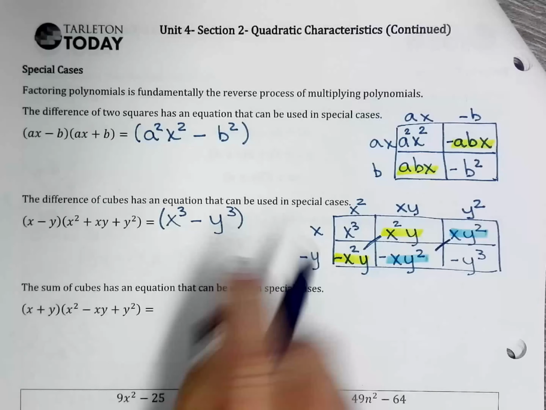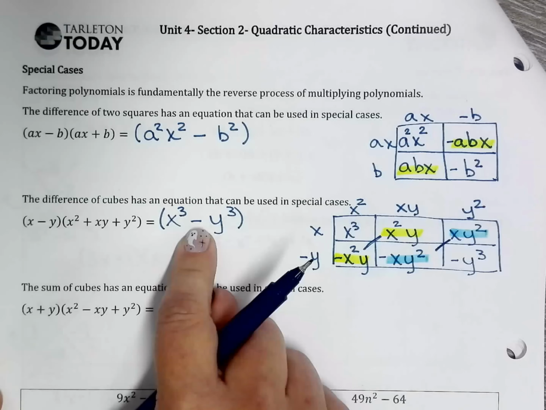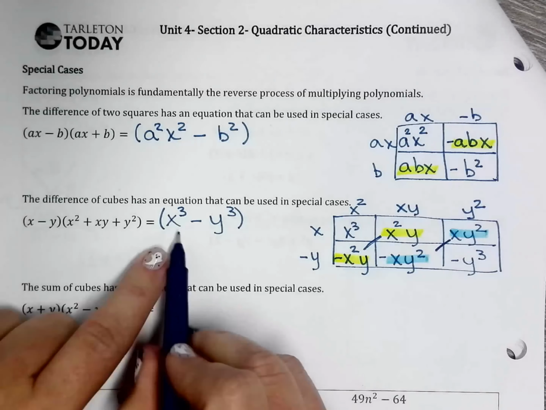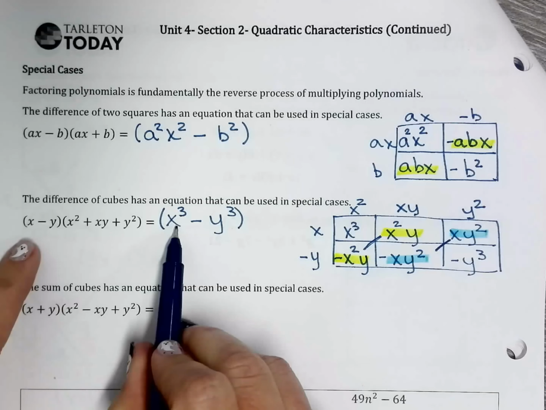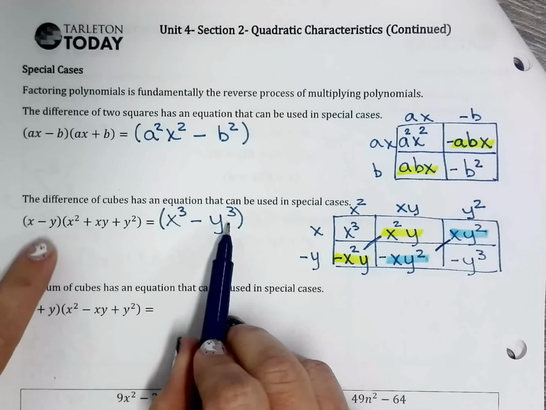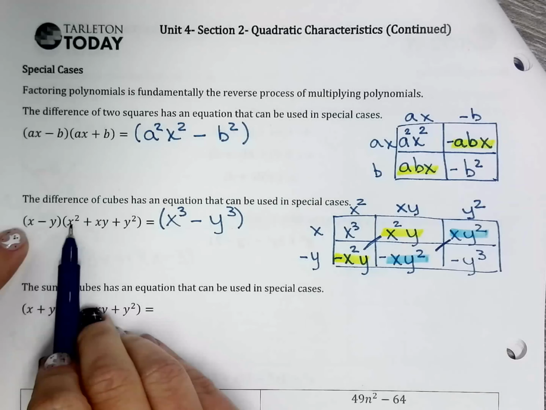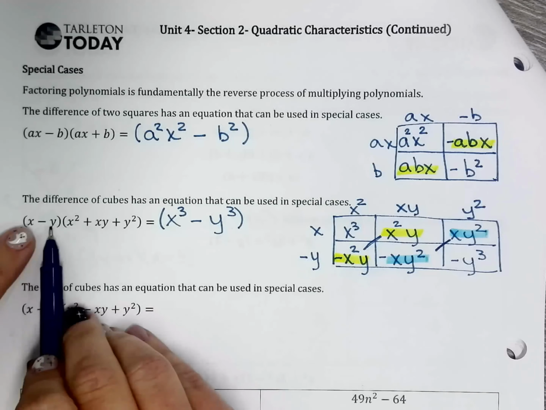So if you are trying to factor two perfect cubes and you have a minus in the middle, you can follow this formula where you cube root the first term, you get x. You cube root the second term, you get y. And then you square the first one, you multiply them together, and then you square the second one. Okay? We're going to work on more examples right there. I'm just showing you where the formula comes from.